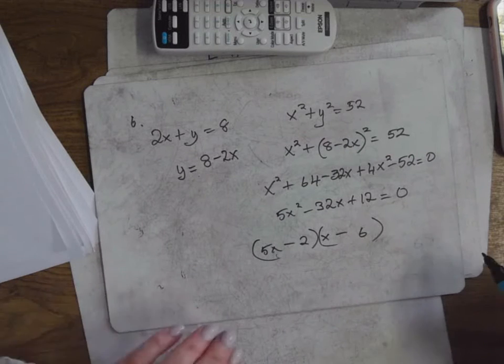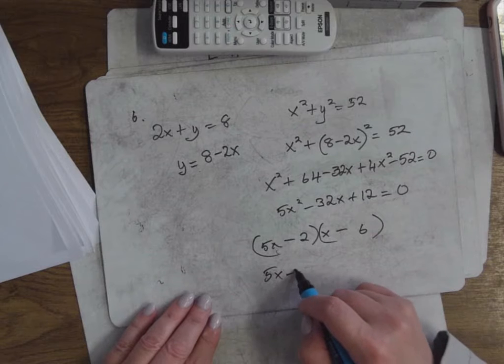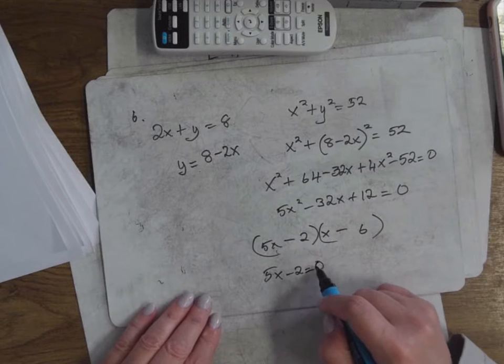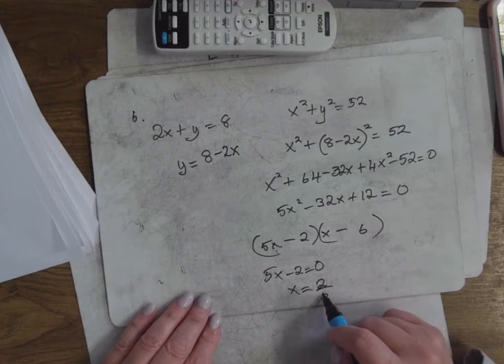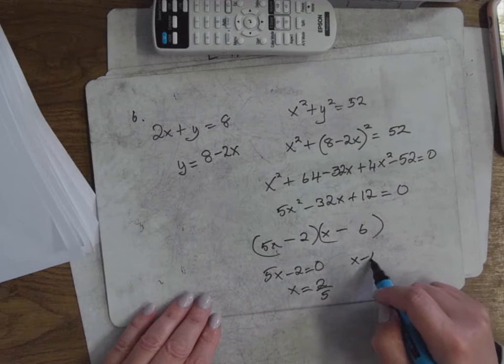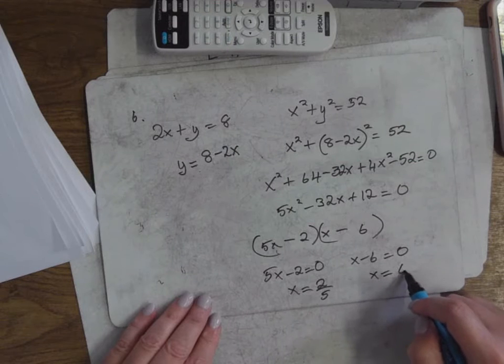Yeah? Okay, so then you let each bracket equal 0. So 5x minus 2 equals 0. So that means x is equal to 2 over 5. And x minus 6 equals 0. And x is equal to 6.